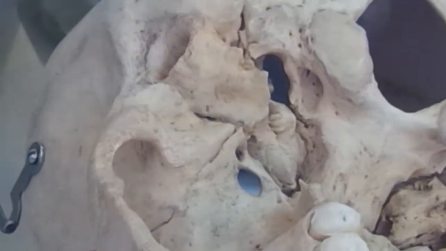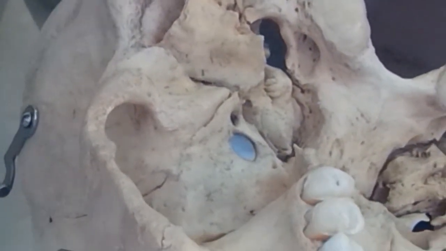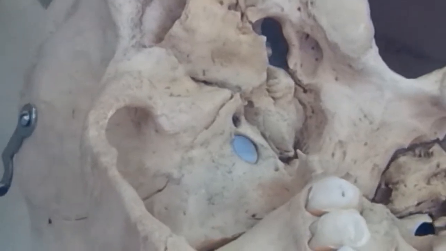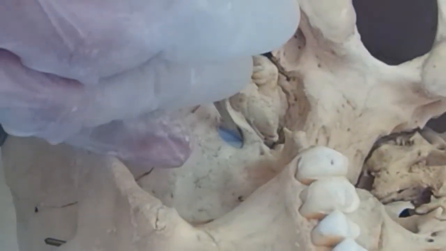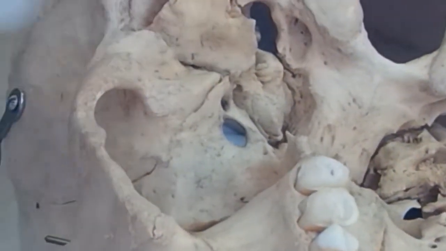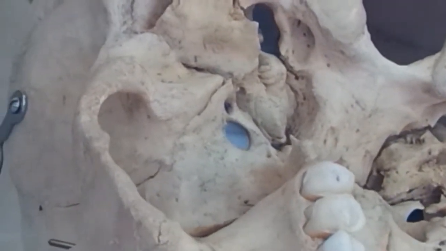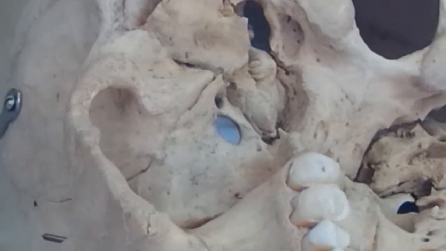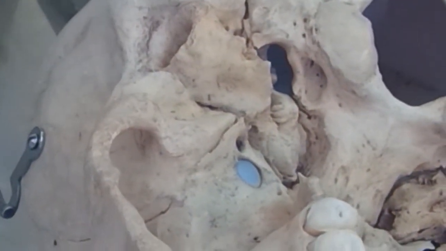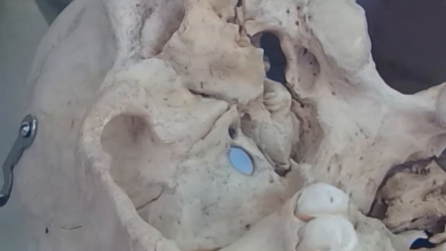Foramen ovale, the structures passing through it are the mandibular division of the trigeminal nerve, the lesser petrosal nerve, and the accessory meningeal artery. Now you are recording, so I am telling you all the structures, so you have to keep them. Then foramen spinosum: the middle meningeal artery passes through it.